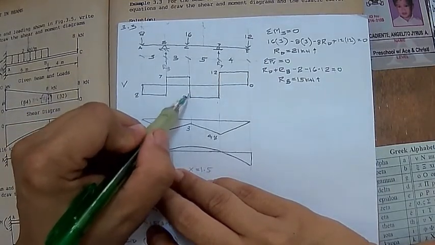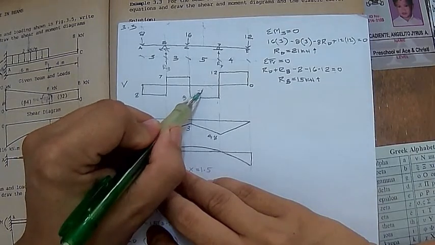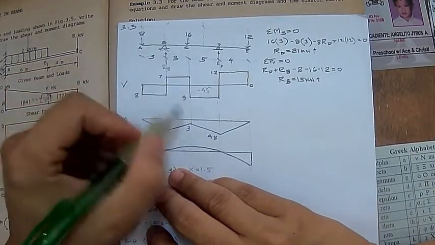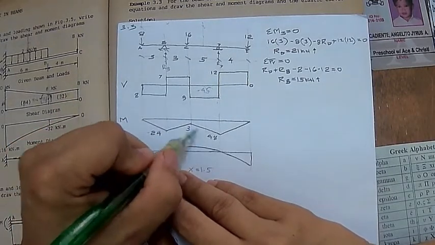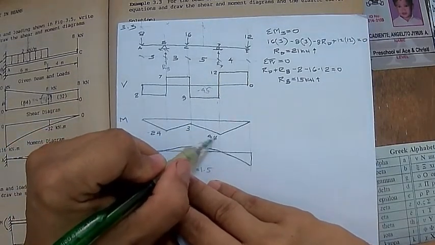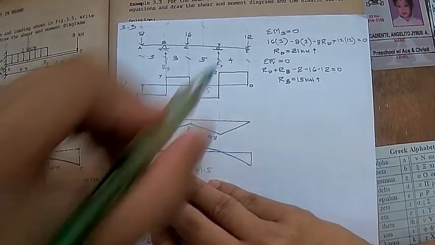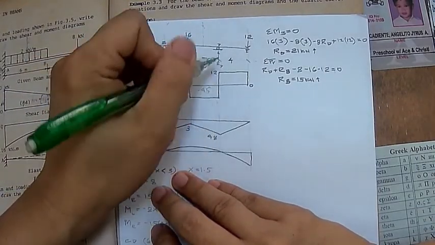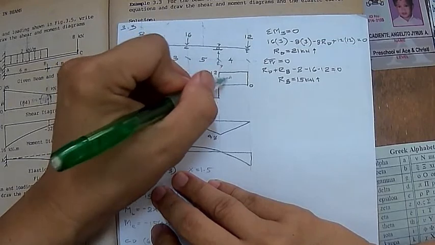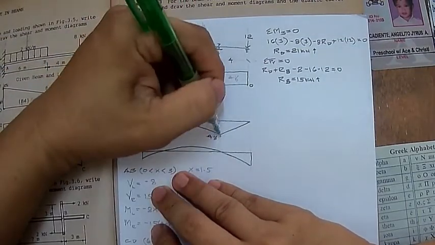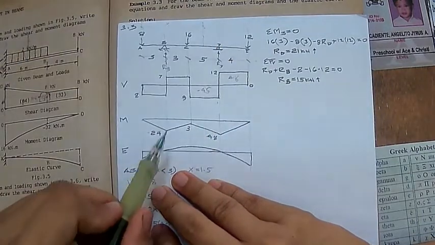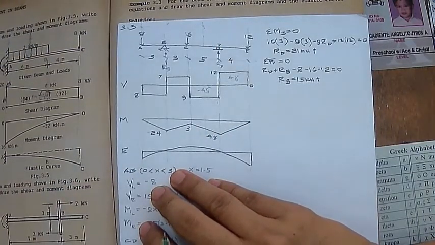Now, this area is 9 times 5. That is negative 45. Okay? So, negative 3 plus negative 45 would give you negative 48. Next, negative 48 plus this area. Take note that this is 12 times 4 would give you 48. So negative 48 plus 48 would go back to 0. So yan ang kanyang moment diagram.